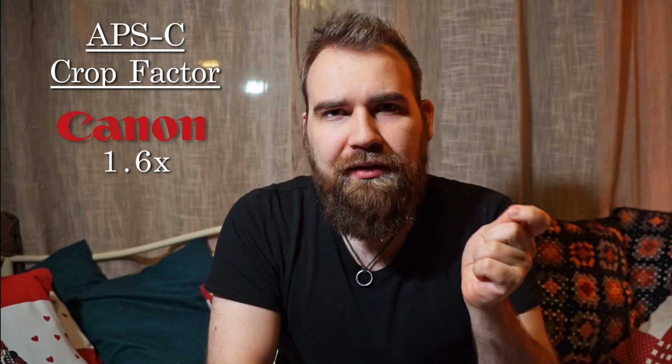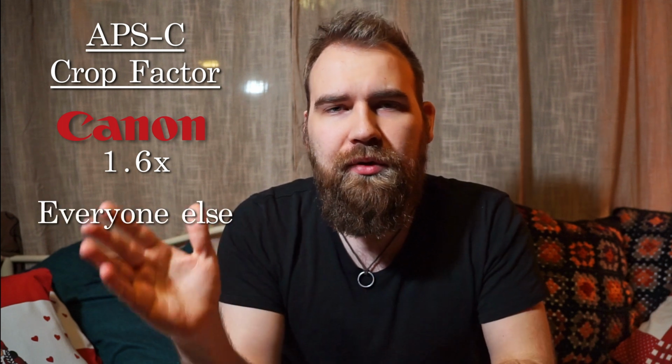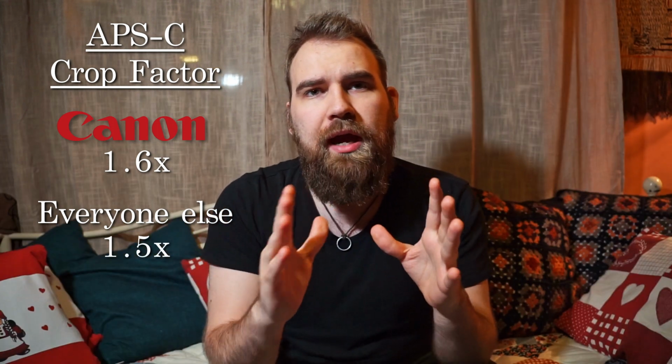Well, I say that, but what I really mean is Canon has a crop factor and everyone else has another one. So with Canon, the crop factor of the sensor is 1.6 times, and with Nikon, Sony, and Pentax, it is 1.5 times. That means, for example, if you have a Sony full frame camera and a Sony APS-C camera, if you want to get the same composition, you will need to take the focal length that you had on your full frame camera and divide it by the crop factor, which would be 1.5.